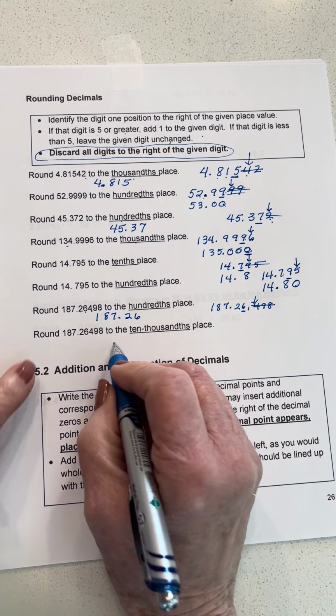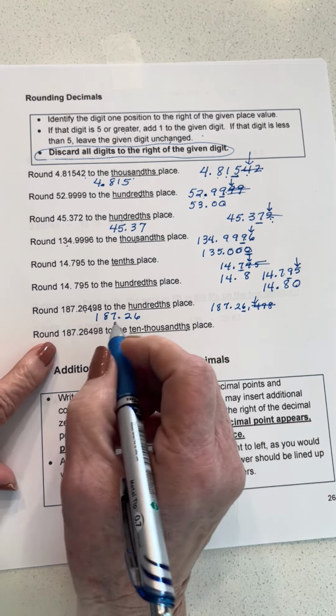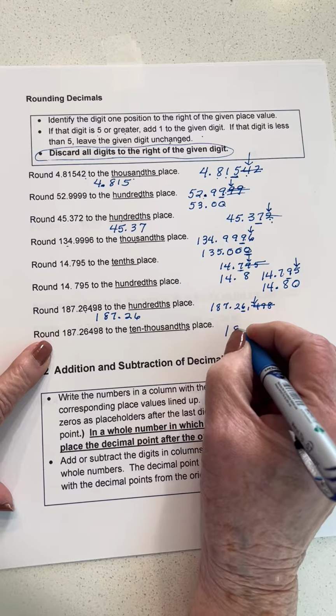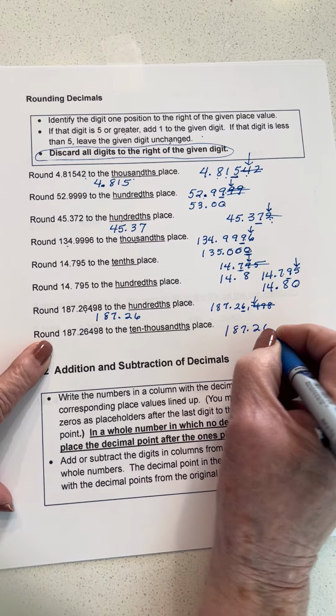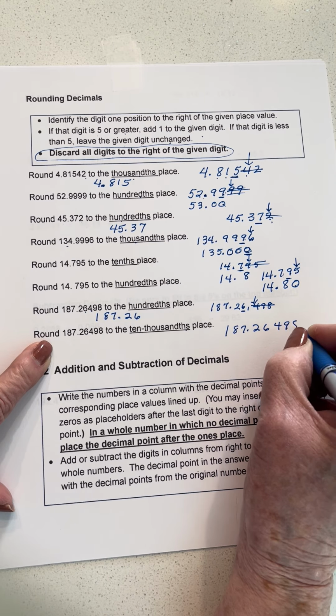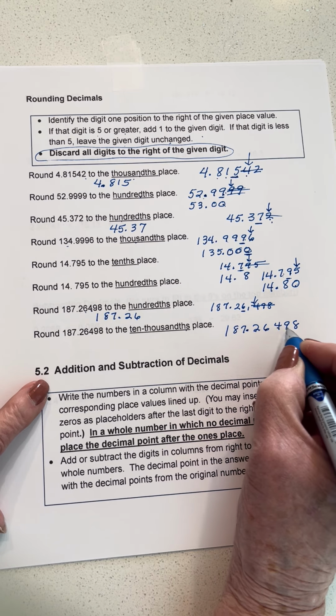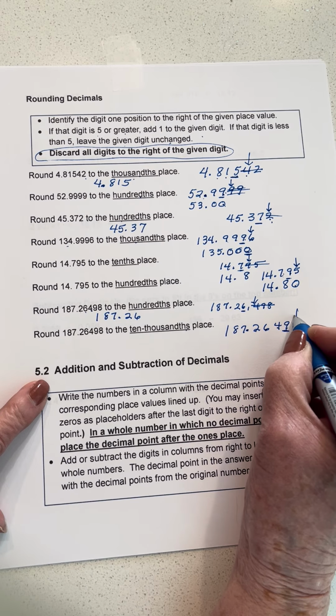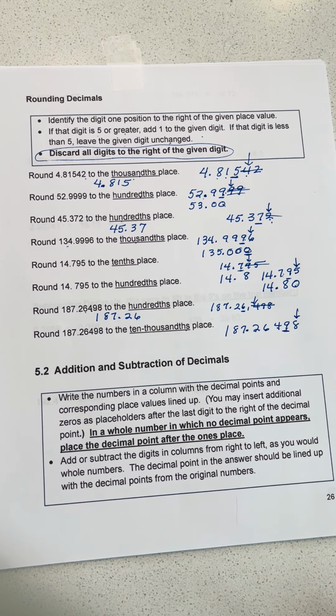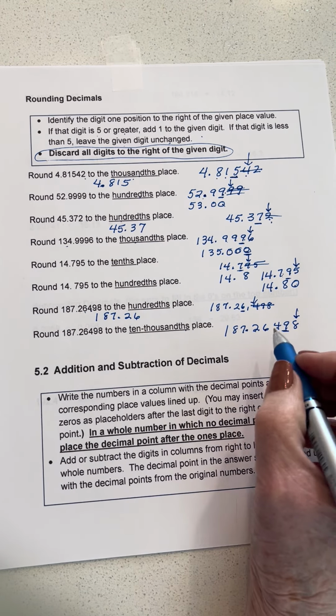And the last one, we're going to round this to the ten thousandths place. So we've got to find that. Tenths, hundredths, thousandths, ten thousandths. So we're looking at next door. It's an 8, which means we're going to have to go up.